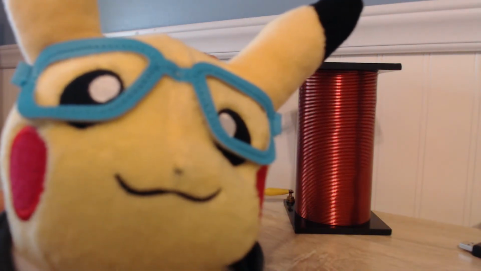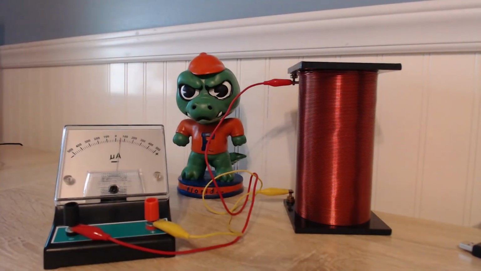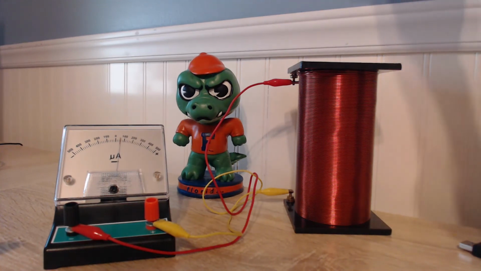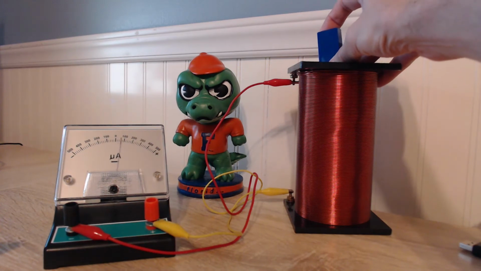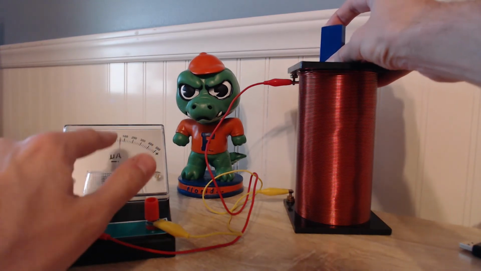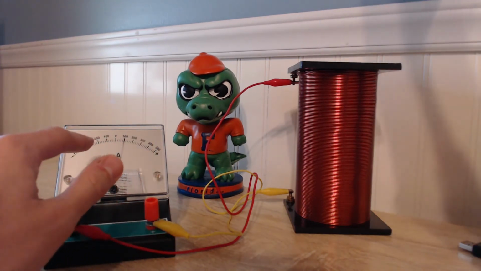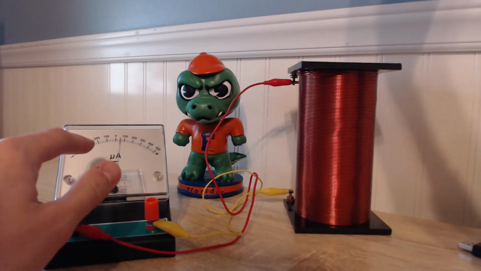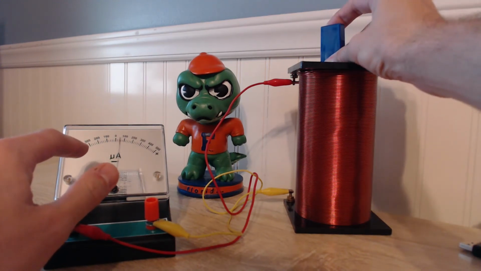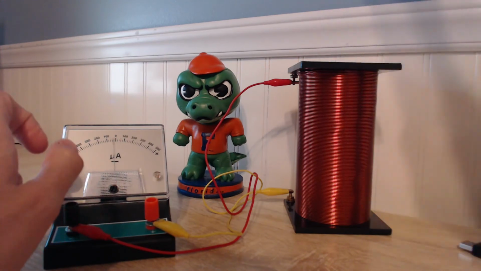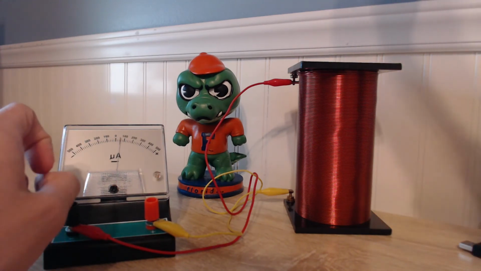Hello again. Let's look at Lenz's law in action. So if I move the magnet into the solenoid, the current's going to go in one direction, so the meter moves to the right. When I pull it out, the meter moves to the left. So I put it in, it goes to the right, and when I pull it out, it switches directions. Let's look at why that happens.